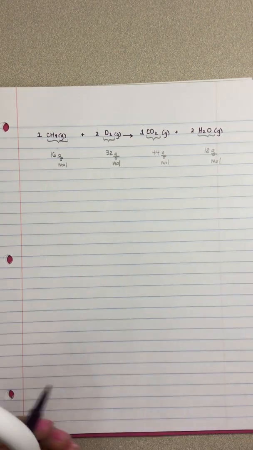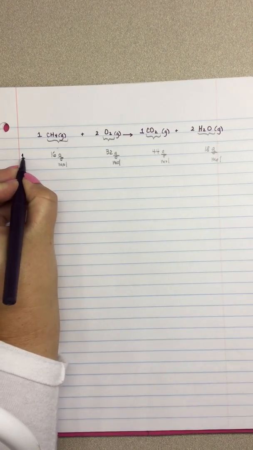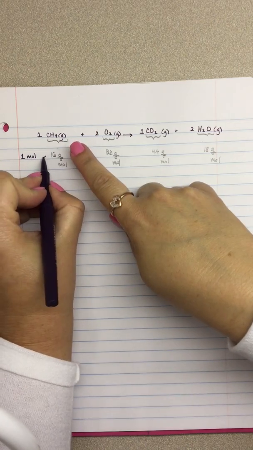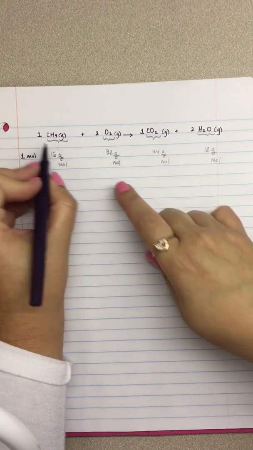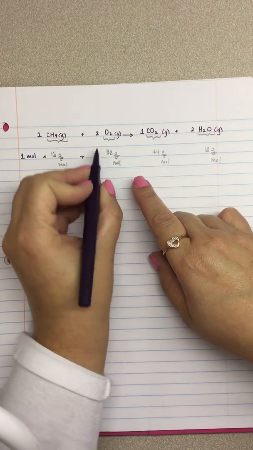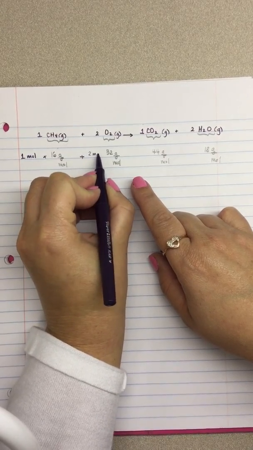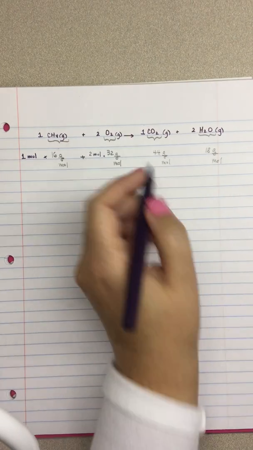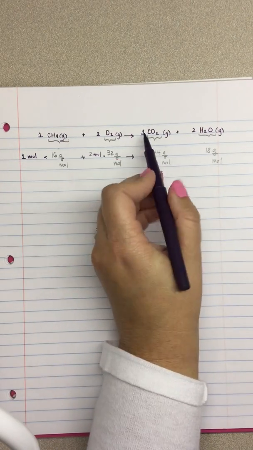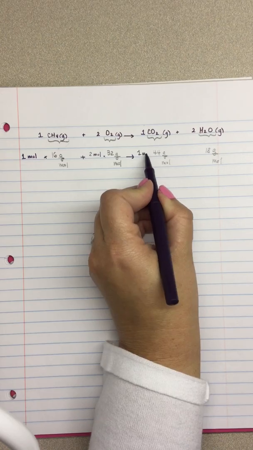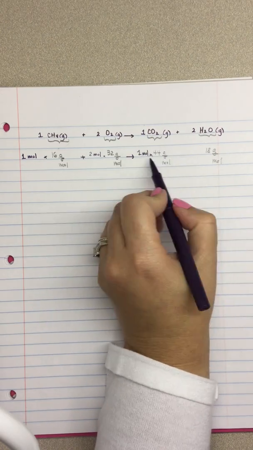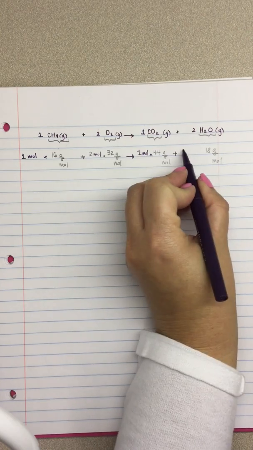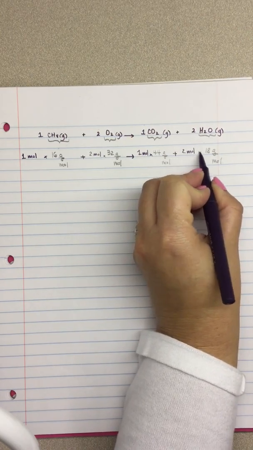It means that you have 1 mole of CH4, and your coefficient is multiplied by that, right? That's plus, and here you have 2 mole of oxygen times your 32 grams per mole. Your arrow, this is 1 mole of carbon dioxide, and that's the mass, and that's your plus 2 moles of the water.